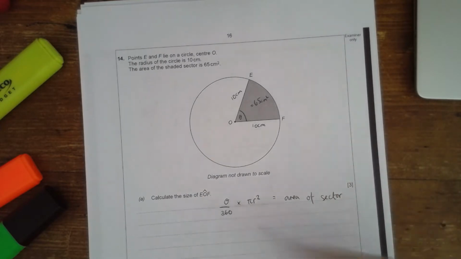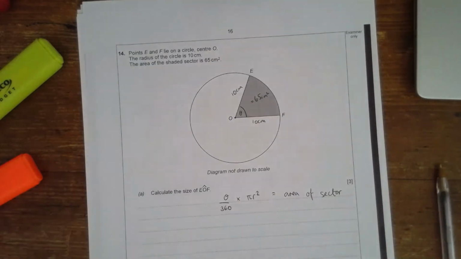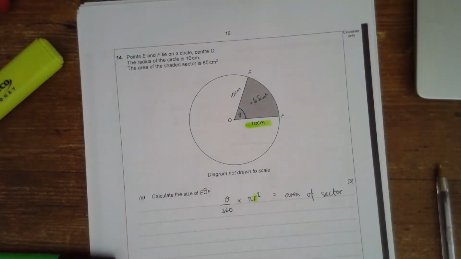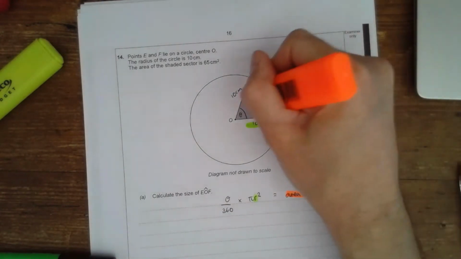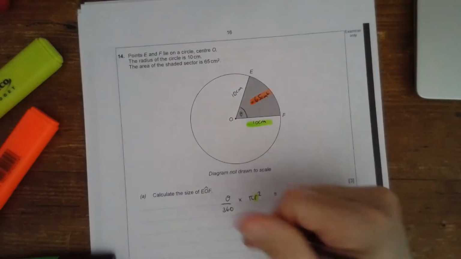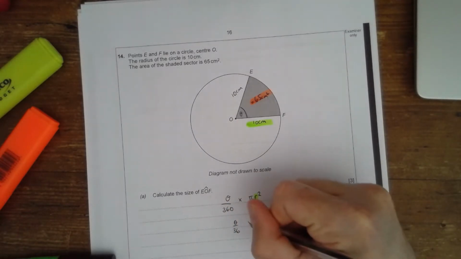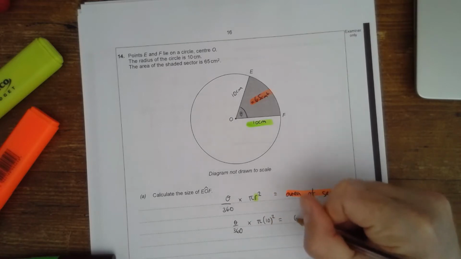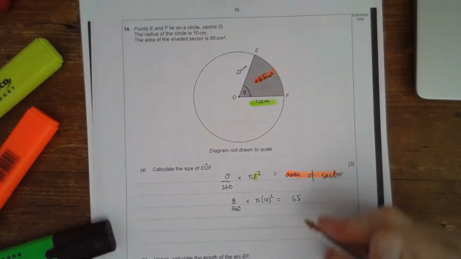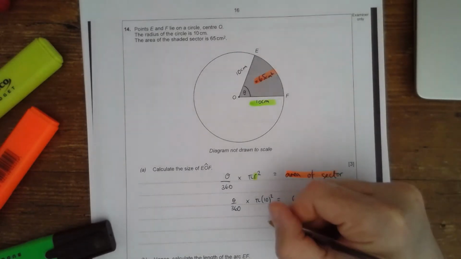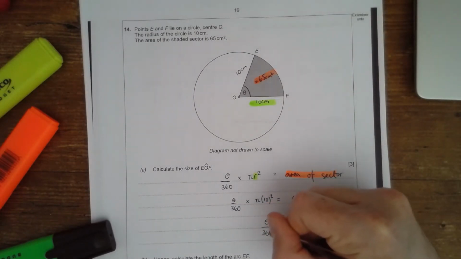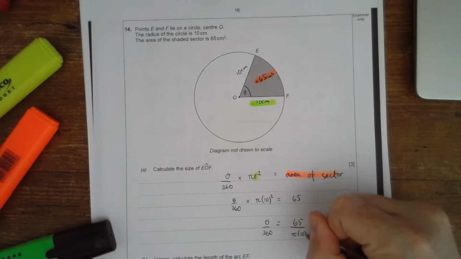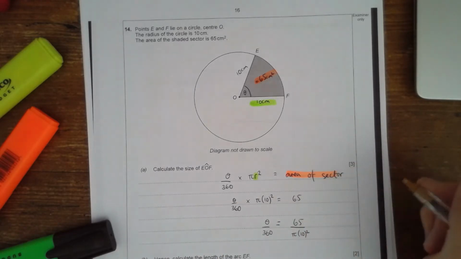Okay? Now, what I'm going to do is start substituting in the information that I know. So, for instance, I know the radius is 10, and I usually know the angle, but I don't, but I also know the area of the sector is 65. So what I'm going to do now is put in theta over 360 times by pi 10 squared is equal to 65. The next thing I'm going to do is divide both sides by pi 10 squared. So I'm going to get theta over 360 is equal to 65 divided by pi 10 squared. Okay, I've got rid of that times by pi 10 squared there.